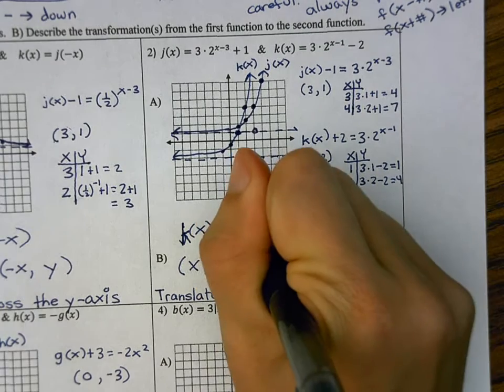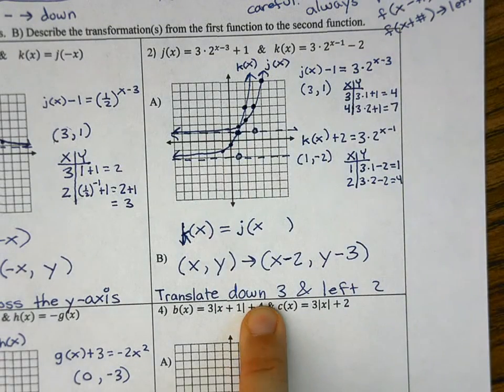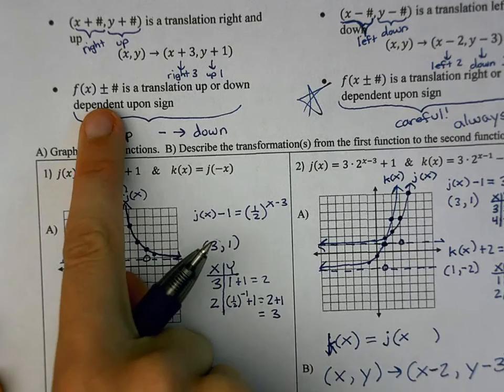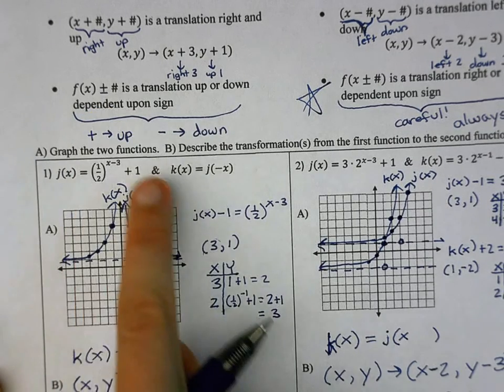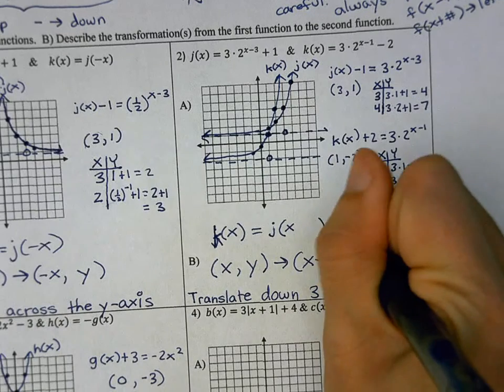I'm going to leave a space here. Okay, down 3 is our y, right? So it's our function plus or minus its number. So down would be minus. So it would be down 3.